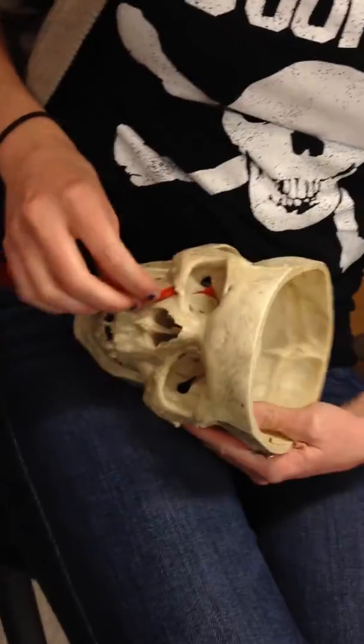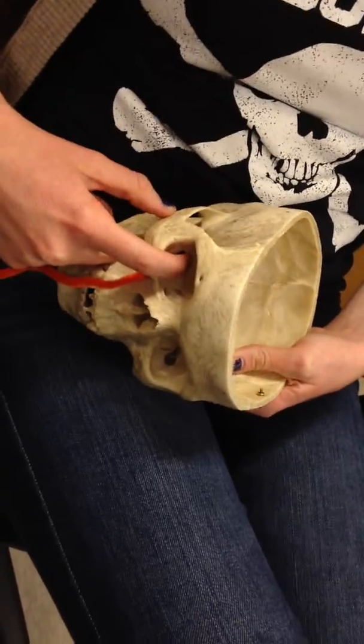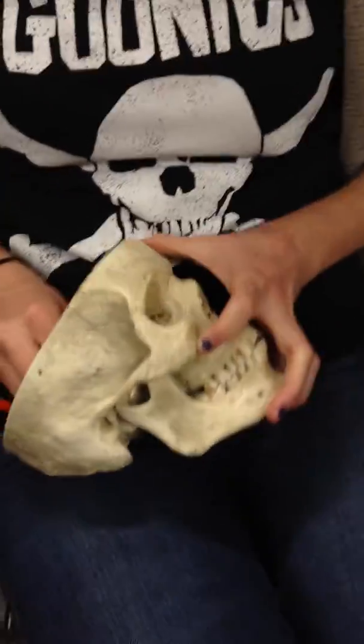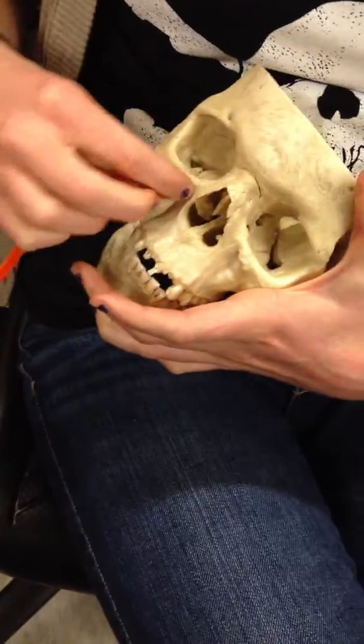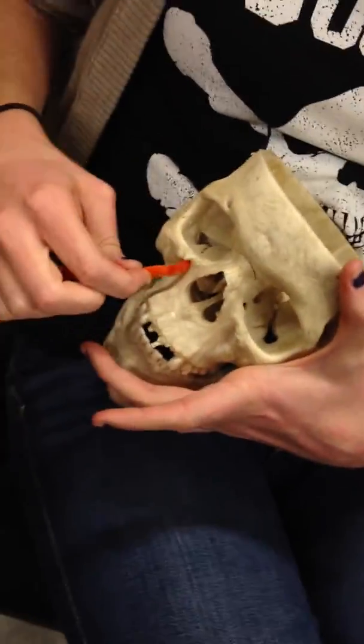You can see in the eye orbit how it flows along. Because if you stick this through rotundum, you can get it all the way through. Doesn't matter. This is the maxillary foramen.